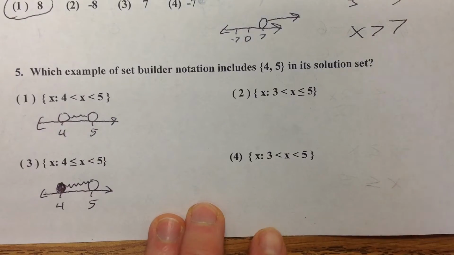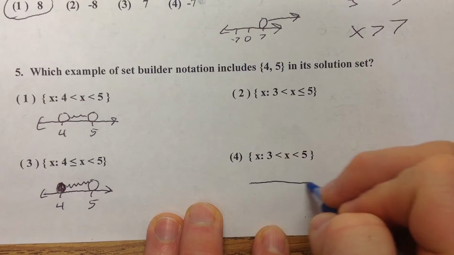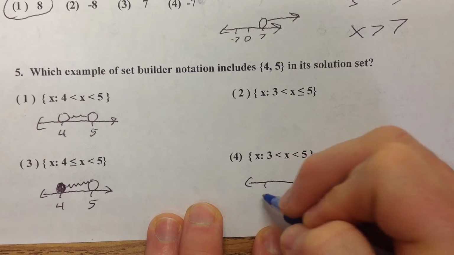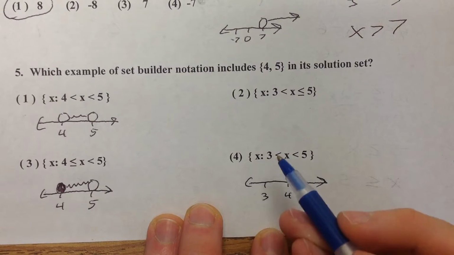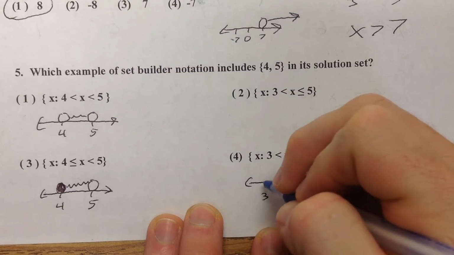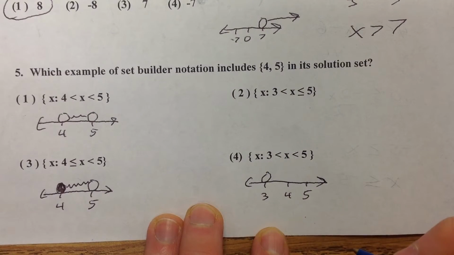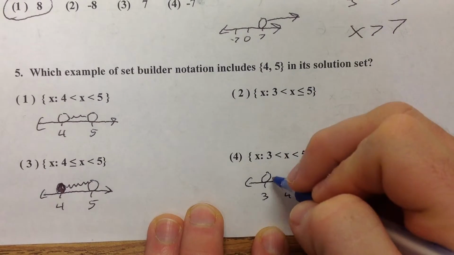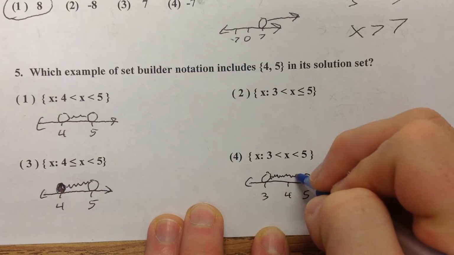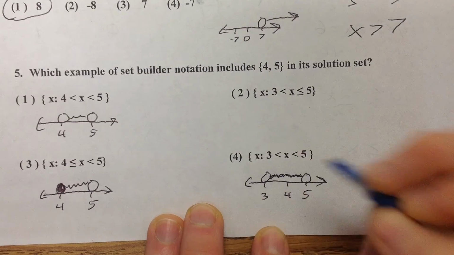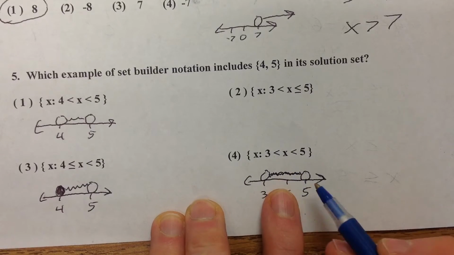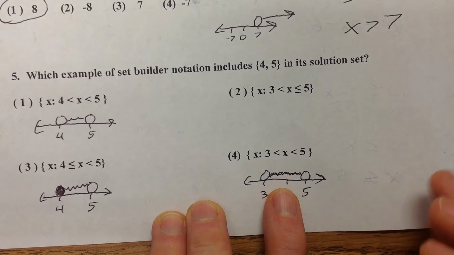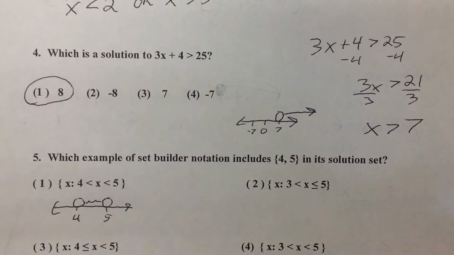All right, so let's go over here, make a little graph for this one. 3, 4, and 5, because this time we're going from 3, 4, and 5. The 3 is an open circle. The 5 is an open circle, and then our shading goes in between those two. So this one we have 4 because it's part of our shaded line, but we're still missing 5 because it's an open circle.